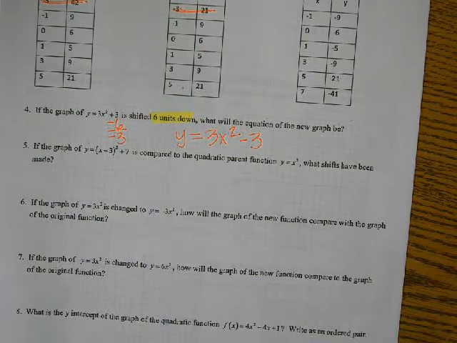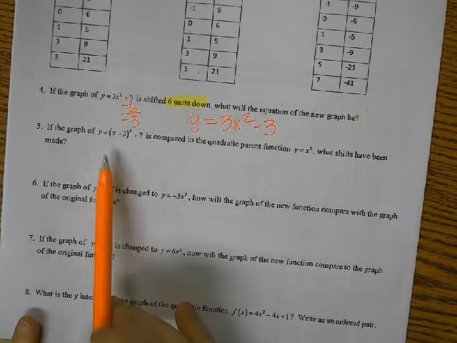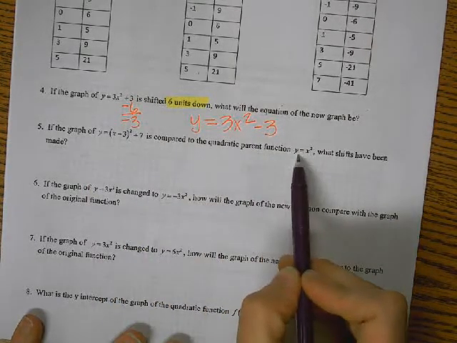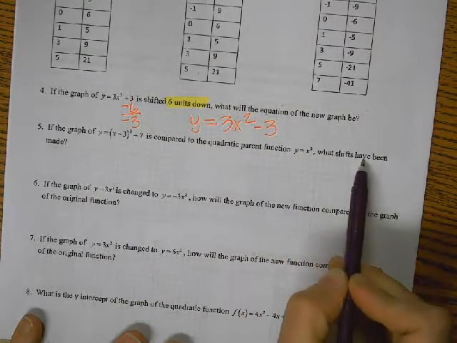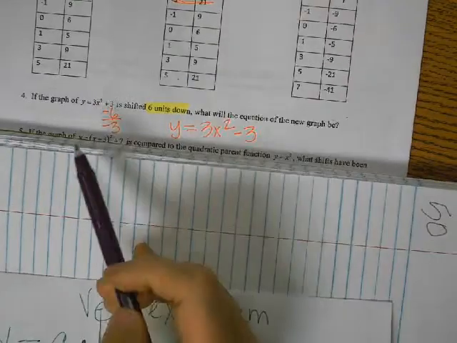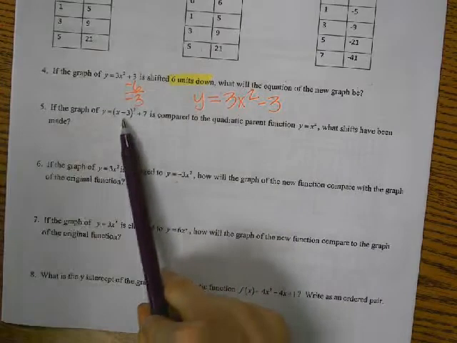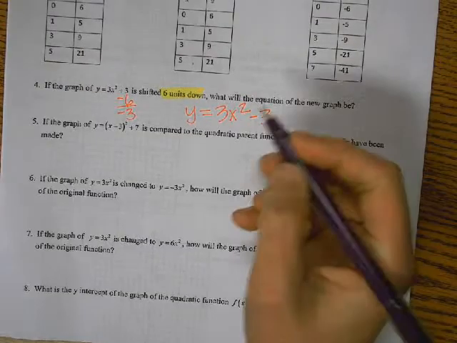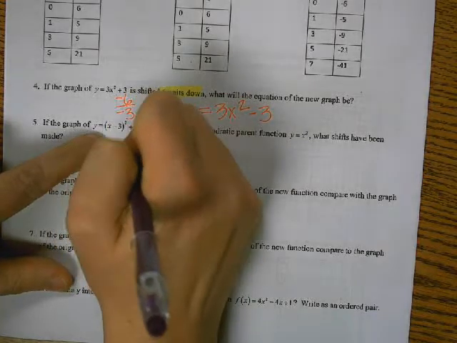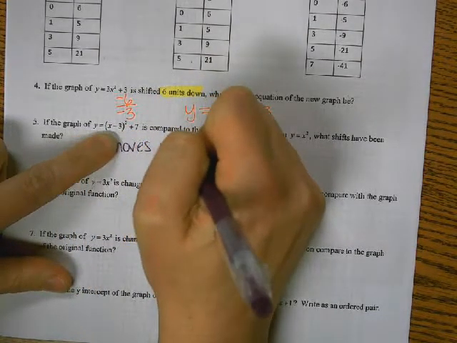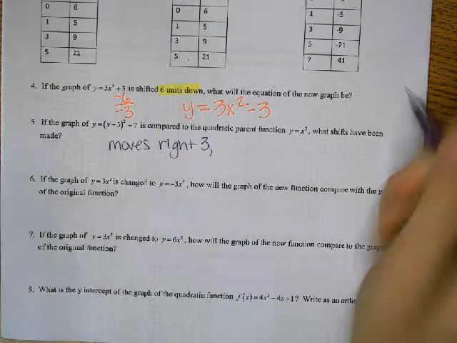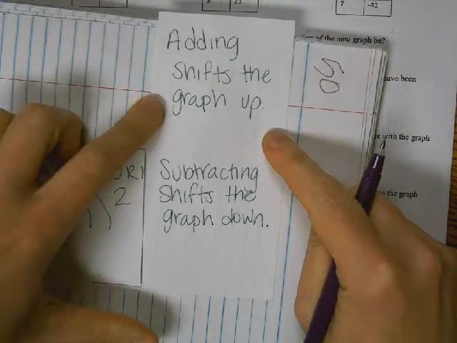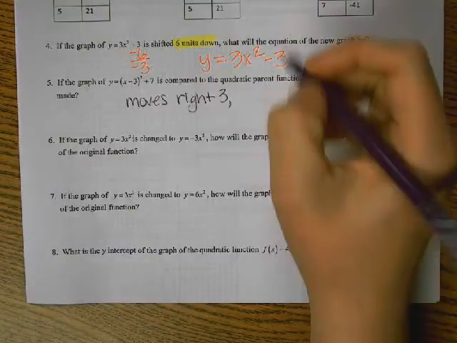Okay? All right, same thing on number 5. It says if the graph of x minus 3 squared plus 7 is compared to the quadratic parent function y equals x squared, what shifts have been made? So looks like I have parentheses, and in the parentheses I have subtraction. So when I look in my parentheses, subtracting means it moves to the right. So for the subtraction portion, I say moves to the right 3, and then it says plus 7 at the end. So what does plus 7 do? So that's under the K. Plus 7 shifts the graph up, so we say up 7.